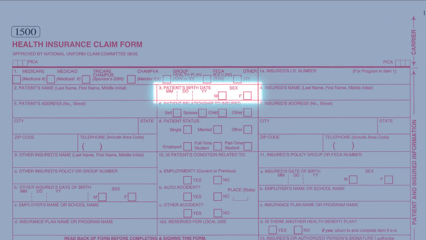In field 3, enter the patient's birthday and select the appropriate box to indicate their sex. Field 6 is also a required entry, and given recent changes, self will be the box you will check as the patient is the policyholder. The claim represents the patient's coverage, not the guarantor or parent's information.